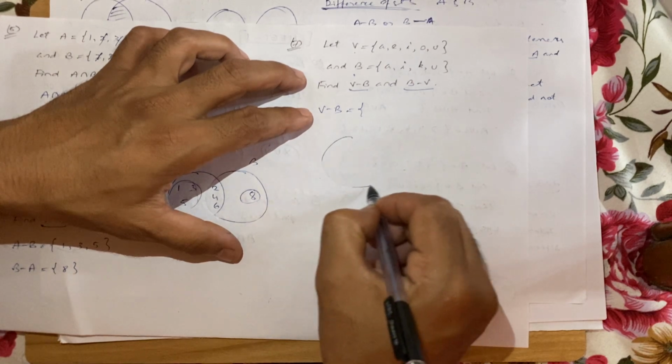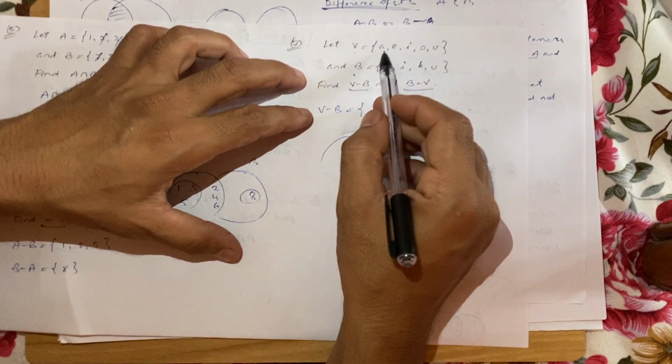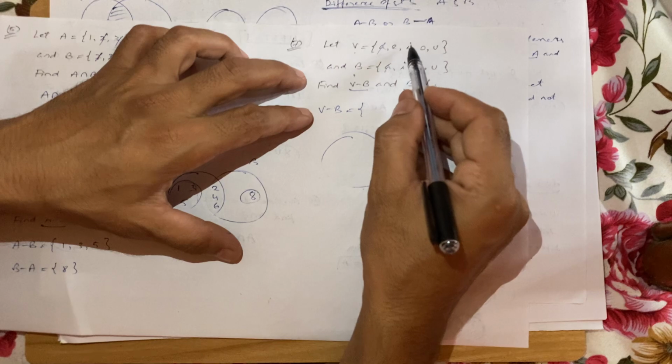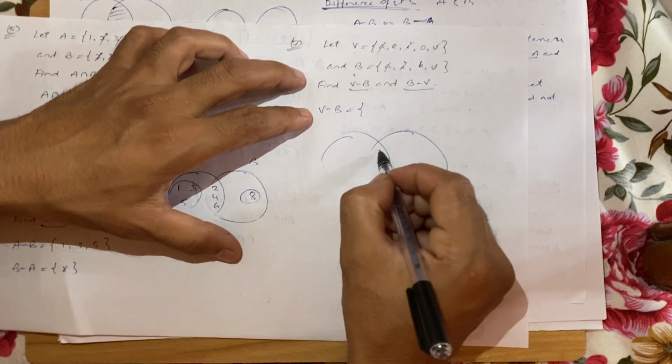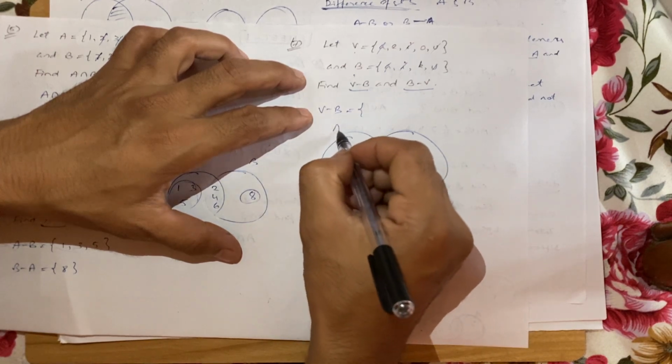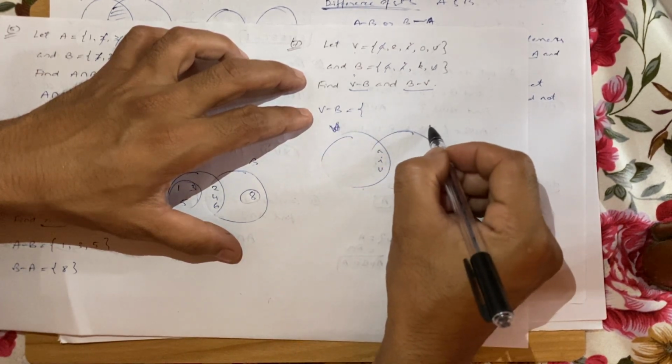It will be easy for all of you. Now they have some elements in common. See, A and A common, I and I common, U and U common. So I'll have to draw a Venn diagram like this. A, I and U is common. This is set V and this is set B.